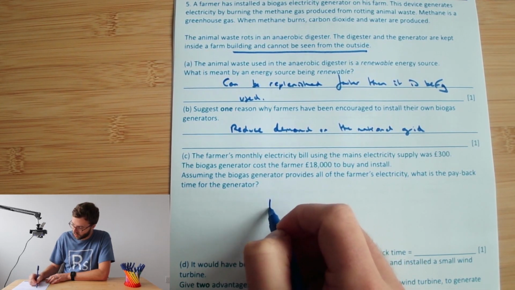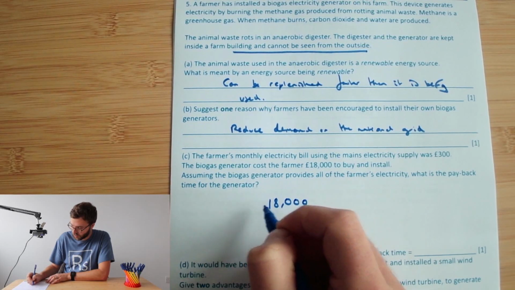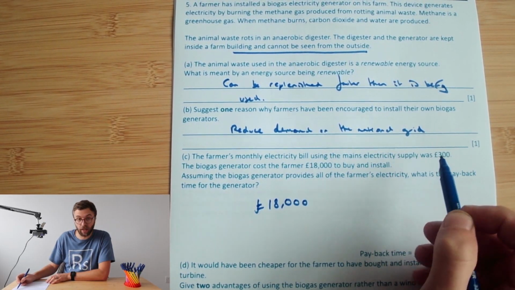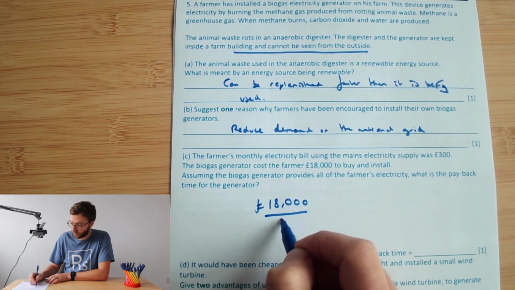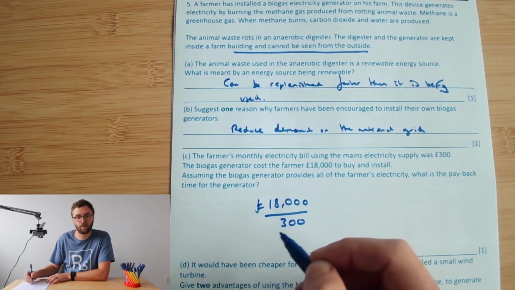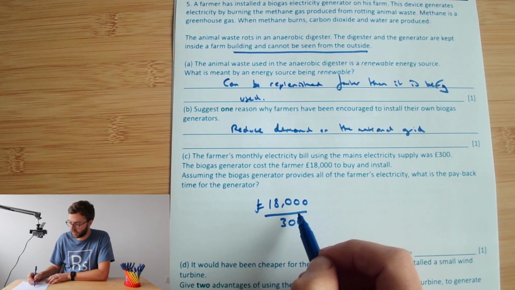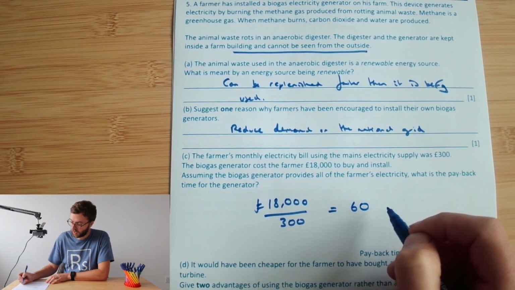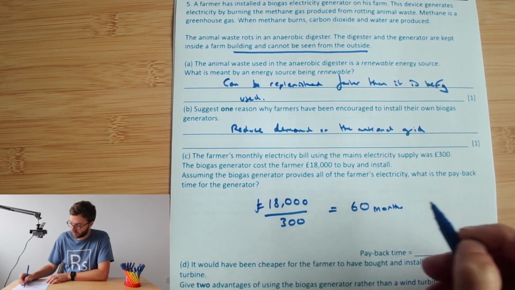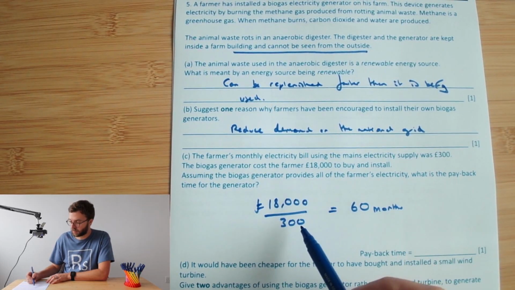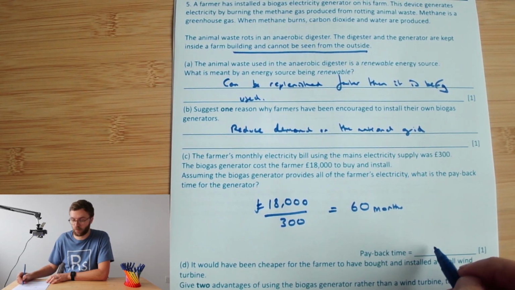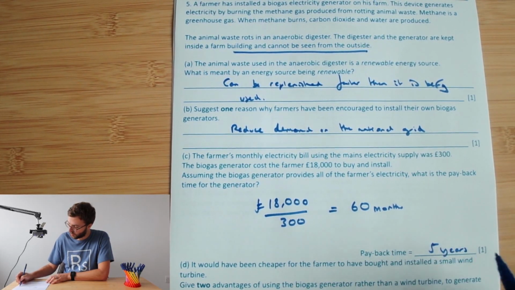So here it's going to cost them £18,000 to install, and their monthly electricity bill is £300. So therefore we want to find out how many months of payment it takes to go into that £18,000. So if we divide the 18,000 by the 300, it gives us 60 months. So in 60 months time, they'll have saved enough £300 to outlay the cost that they've done there. So our answer there would be 60 months or 5 years.